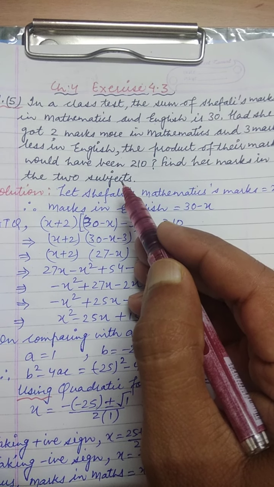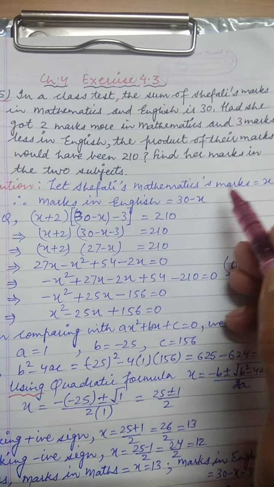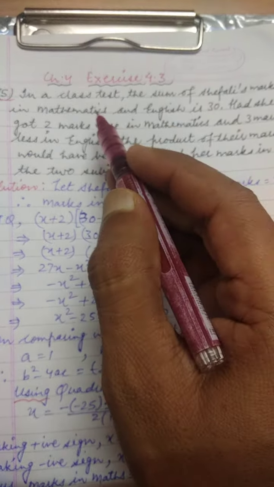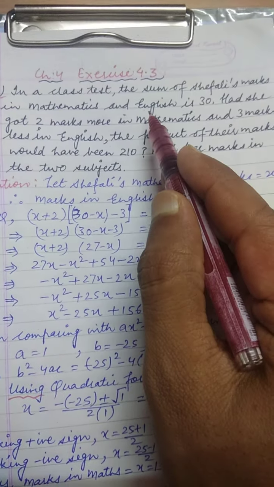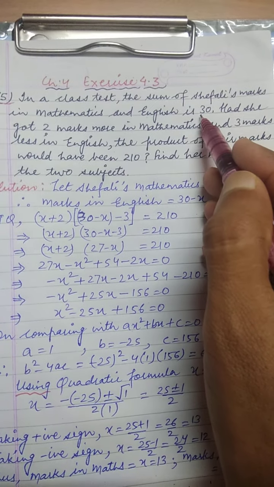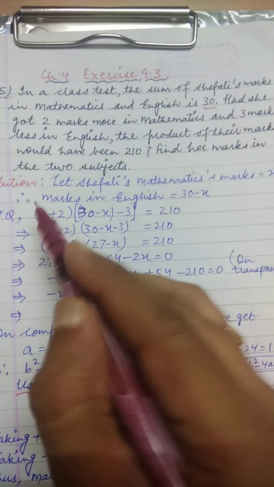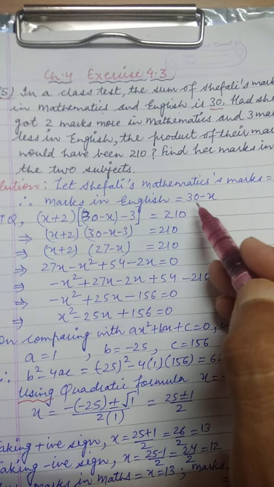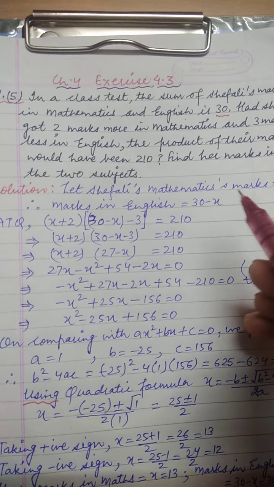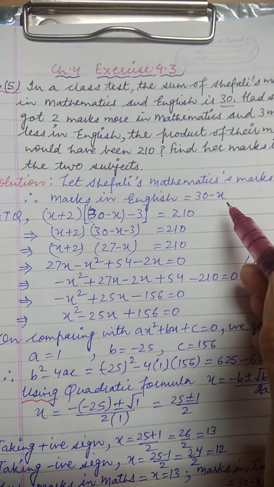For this, first we suppose that Shefali's mathematics marks is equal to x. Now since the sum of the marks in mathematics and English is given to be 30 in the question, the marks in English will be 30 minus x. X is the marks in mathematics and the sum of both mathematics and English marks is 30. So that's why marks in English would be 30 minus x.